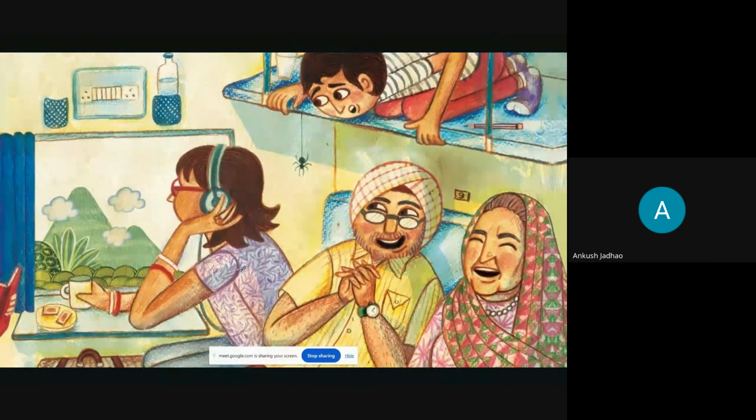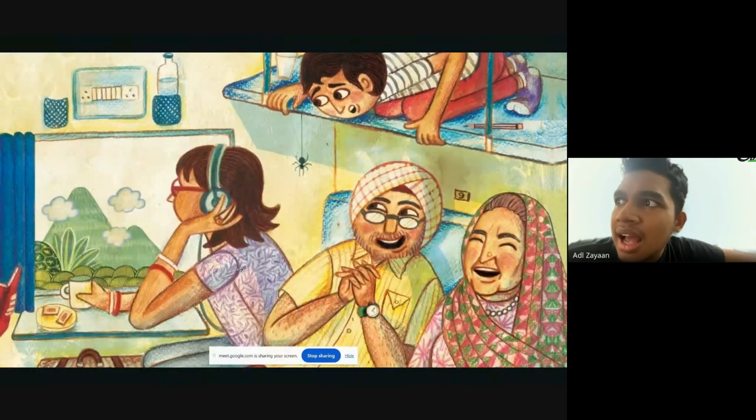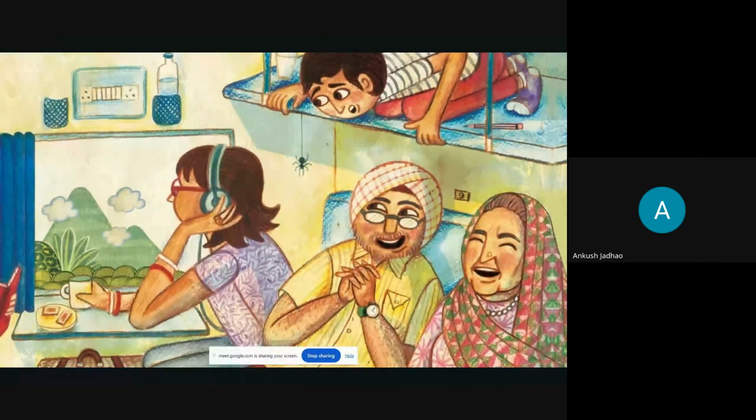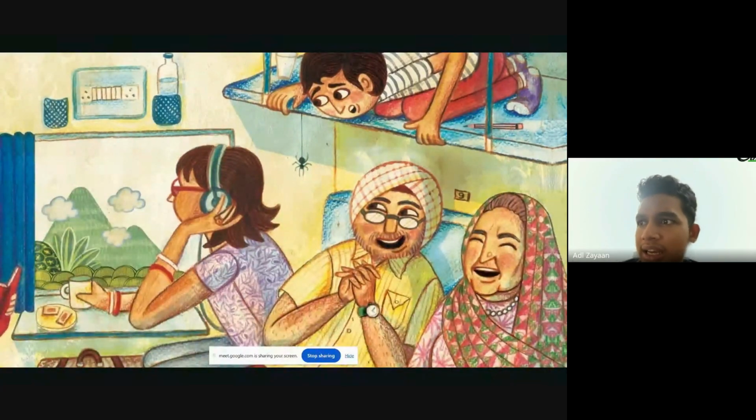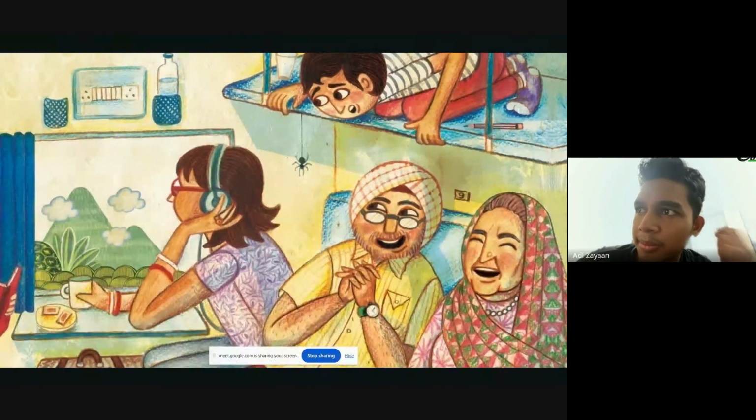Another girl is listening to music on her headphones while enjoying the scenery outside. So she's enjoying the scenery outside, and along with that she's listening to music. She's drinking a cup of coffee or tea. She's also having biscuits. So these are the things that we observe in the picture, right?